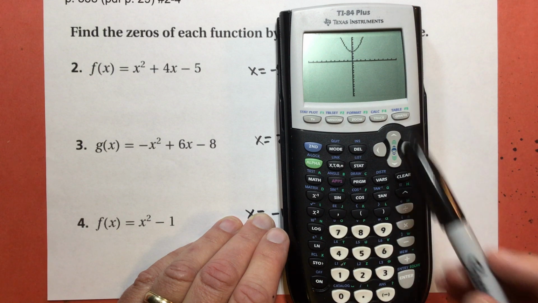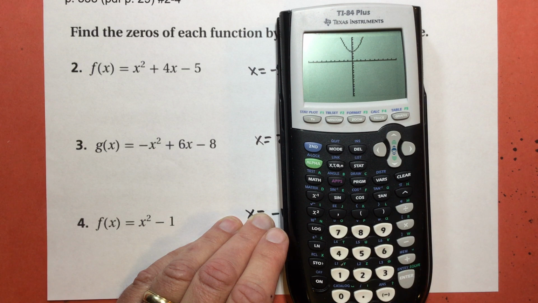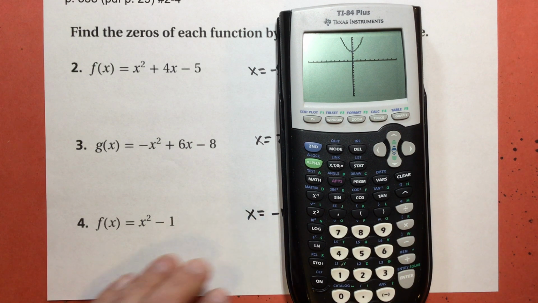What happened? Here's my x-axis. That's where my graph is going to, for a lack of a better way of saying it, give me a 0. I know, the equation of the x-axis is y equals 0. Where the graph equals 0 is where it touches or intersects the x-axis.